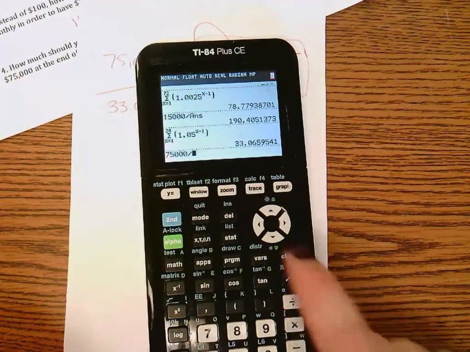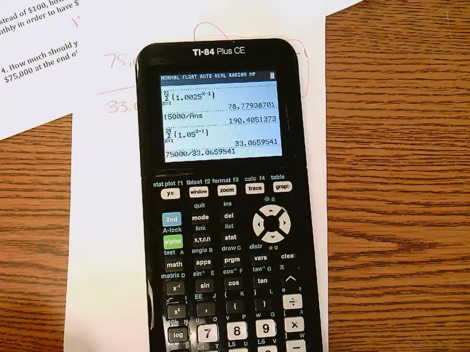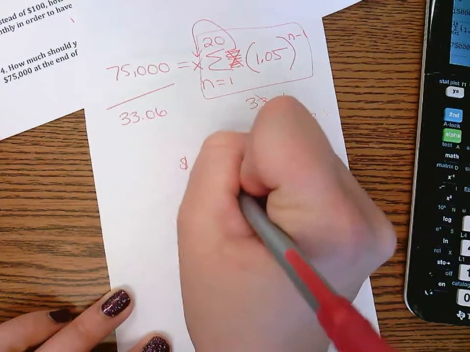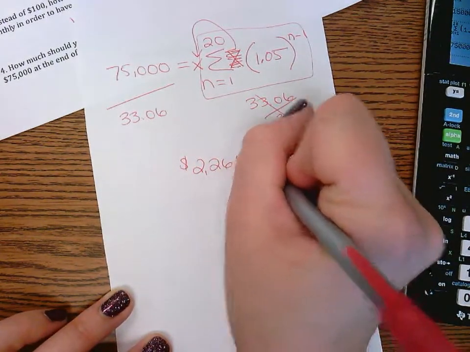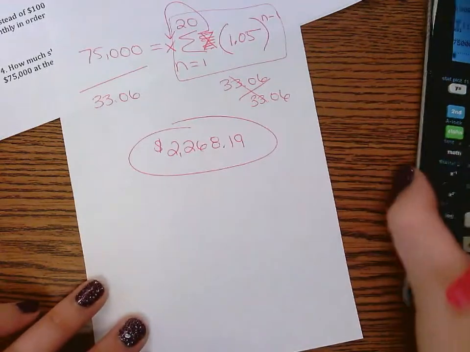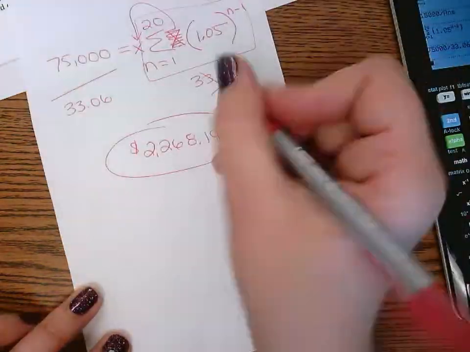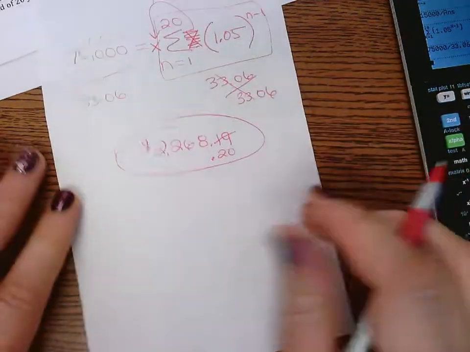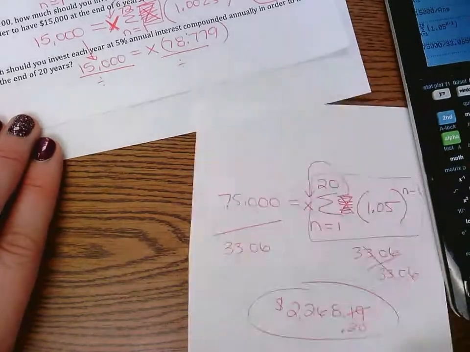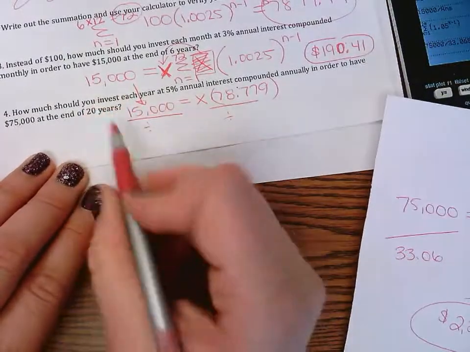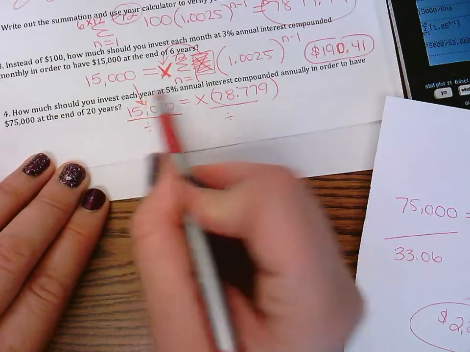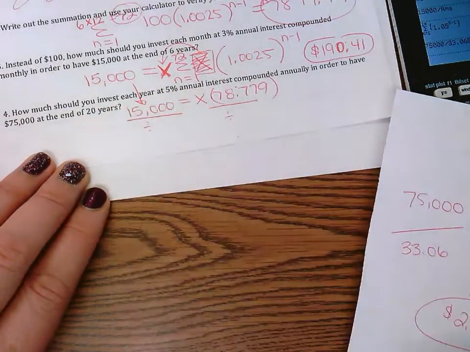75,000 divided by my answer. I'd have to invest $2,268.19, or probably round up to 20 cents, or I'm going to be short. Every year. I'm investing each year, right? Annual interest, so investing each year. So that would make sense.